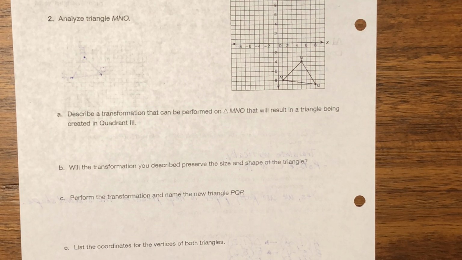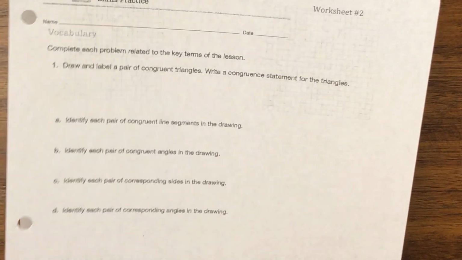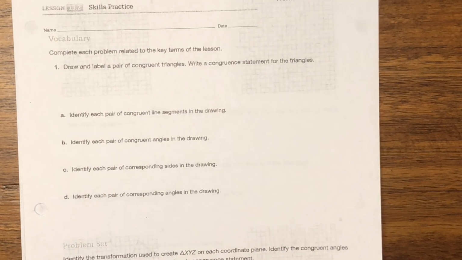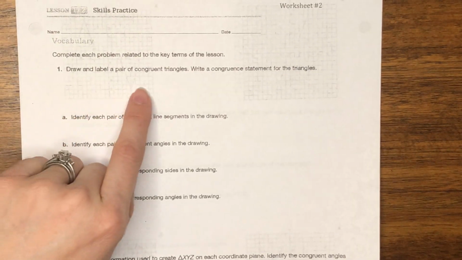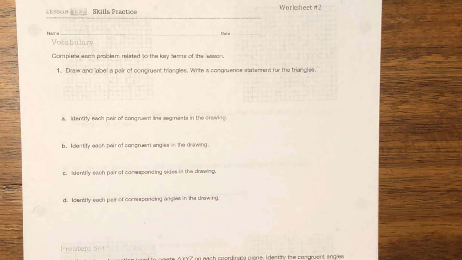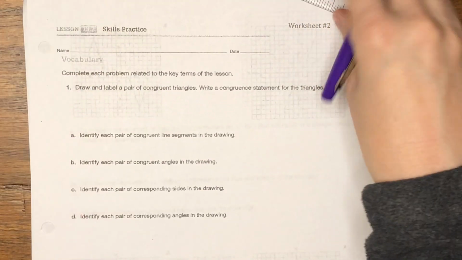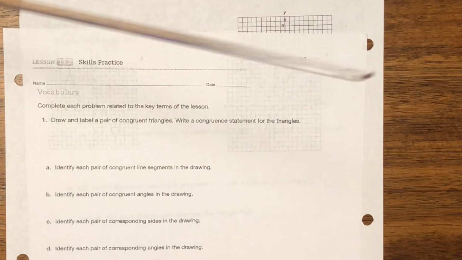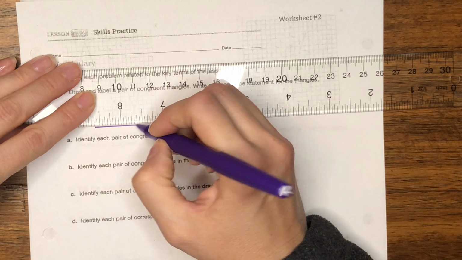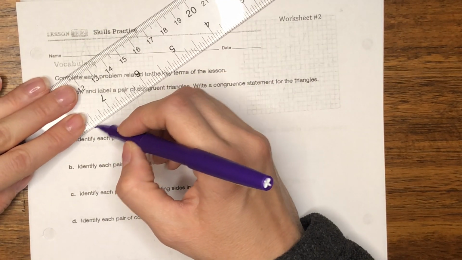I do have one quick thing before I end the video today. On your homework tonight is pages, I believe it's pages 16 and 17. Yes, okay. So on page 16, it says draw and label a pair of congruent triangles with congruent statements for the triangles. Okay, now you're not going to be doing anything fancy. There's not even graph paper here. Your triangles can be whatever you want them to be as long as they kind of look the same. And you're assuming that they are. Okay, so maybe your triangles look like this.